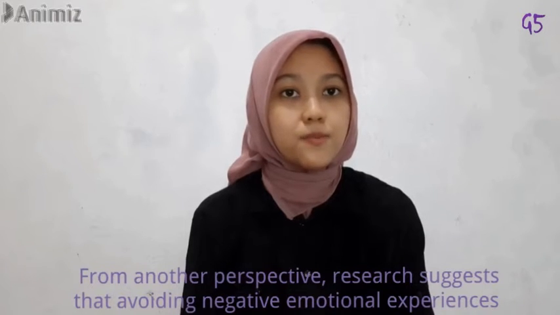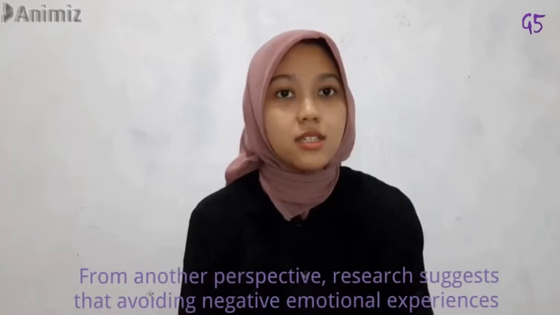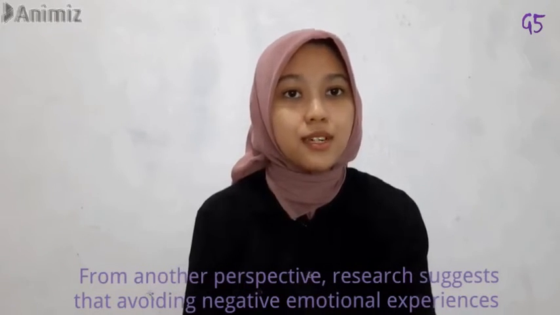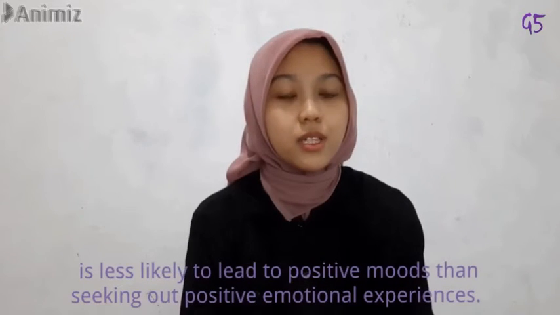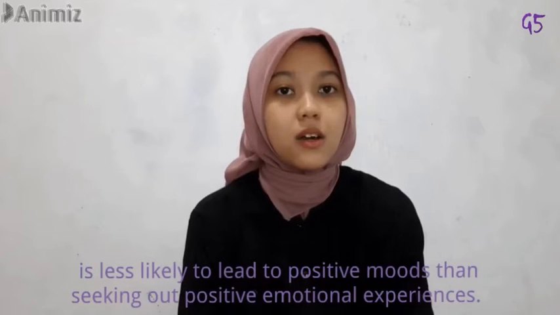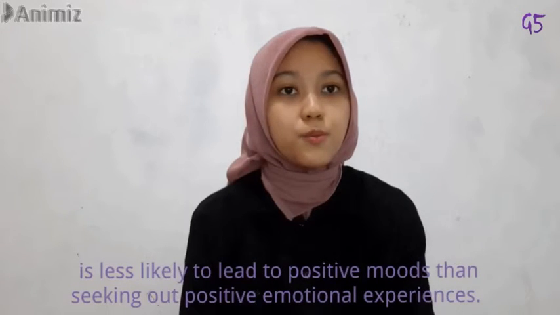Reappraising the situation is usually more effective in increasing positive emotion and limiting negative emotion. From another perspective, research suggests that avoiding negative emotional experience is less likely to lead to positive moods than seeking out positive emotional experience.